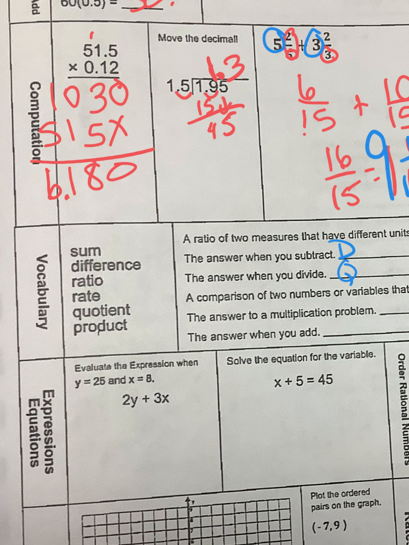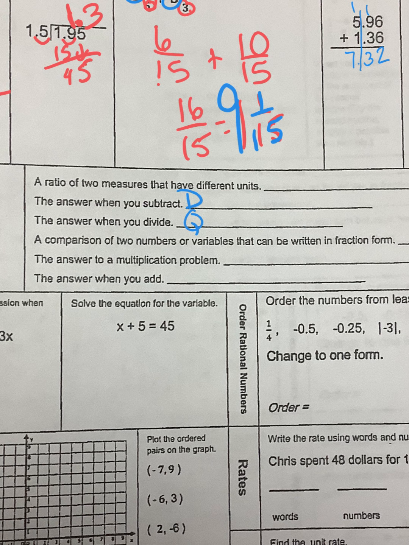That's going to be a ratio. The answer to a multiplication problem is a product. The answer when we add is a sum. So when I come back to the different units, that one is going to be a rate.